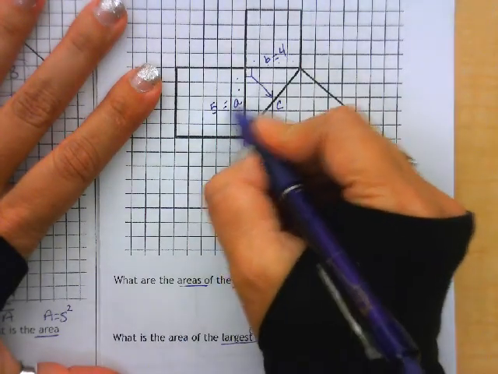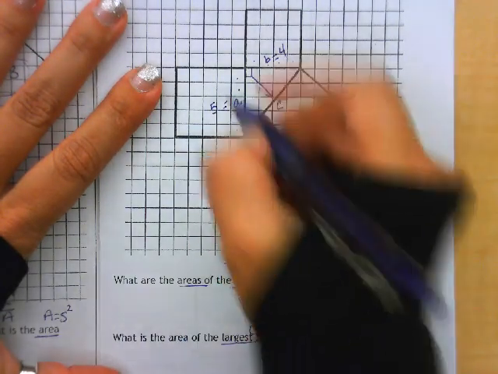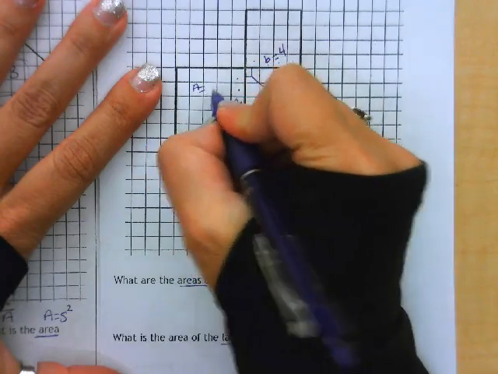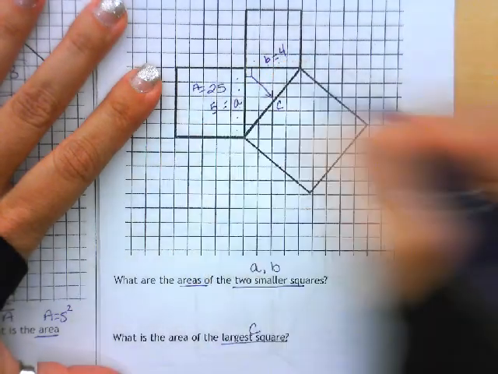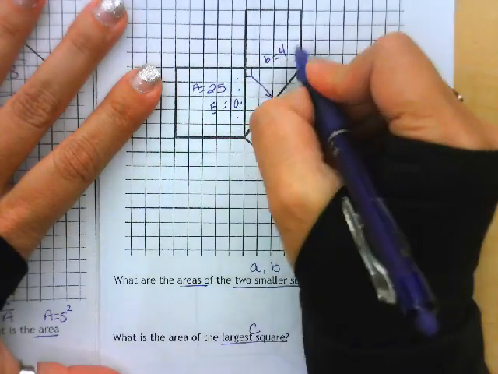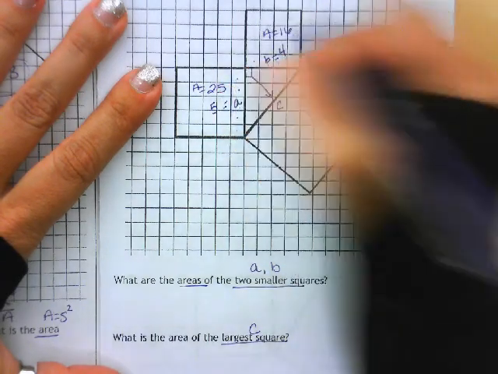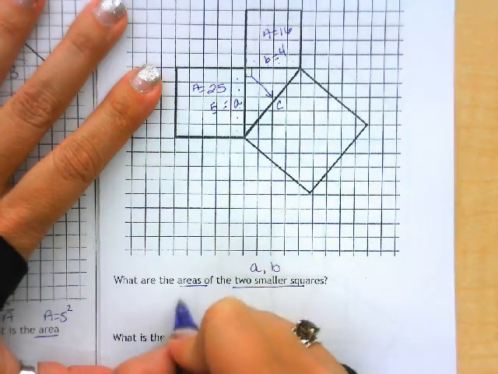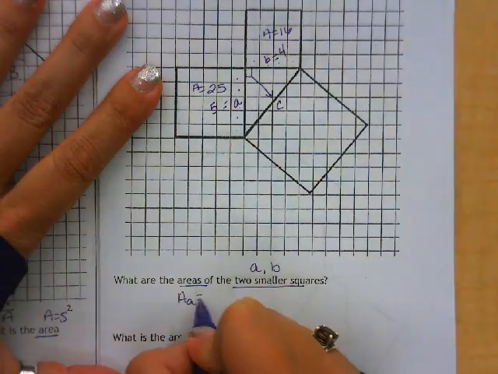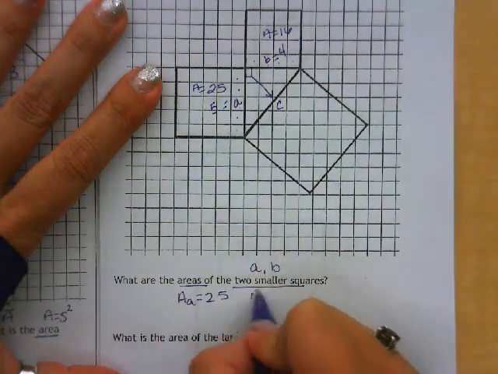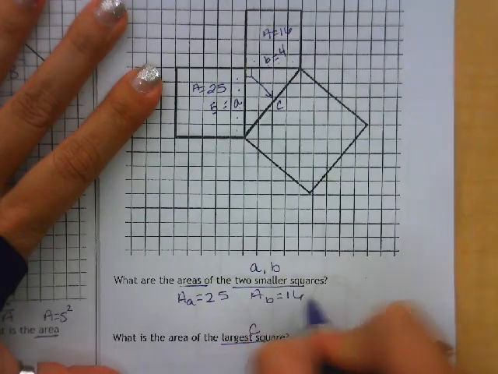So I know that A, the side length is 5, so the area, remember, is side squared, is going to be 25. And B, the side length is 4, so side squared, 4 squared is 16. So we can say the area of A is 25, and the area of B is 16.